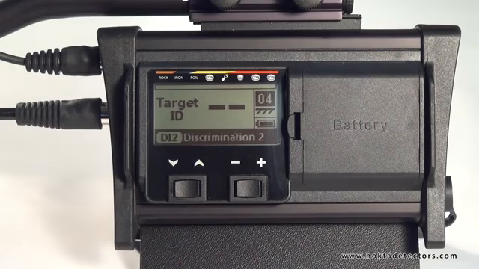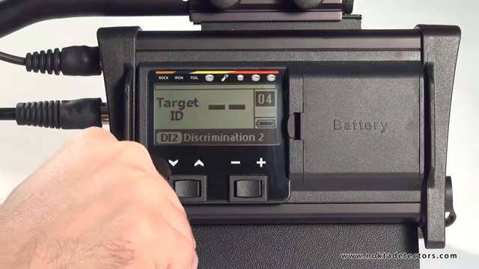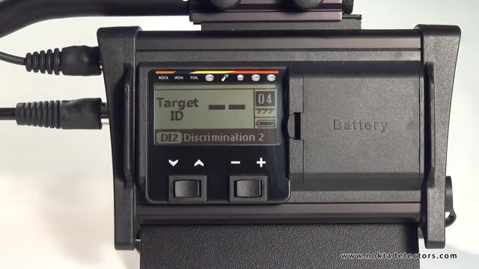Ground tracking on-off indicator. When ground tracking is on, this icon will blink. When it is off, the icon will be fixed.